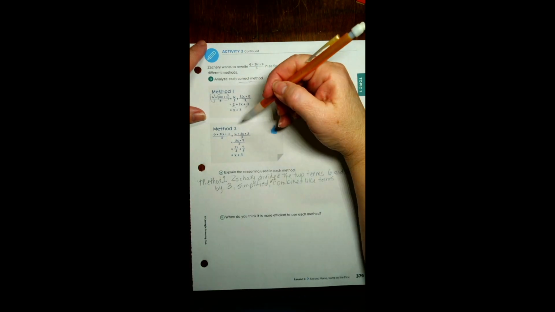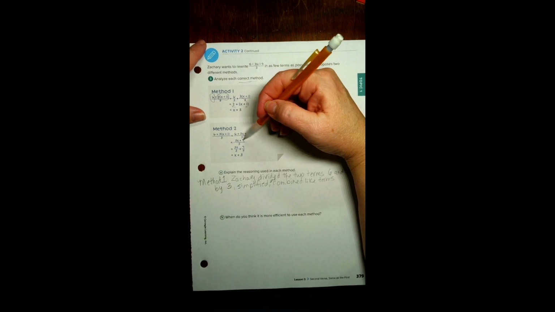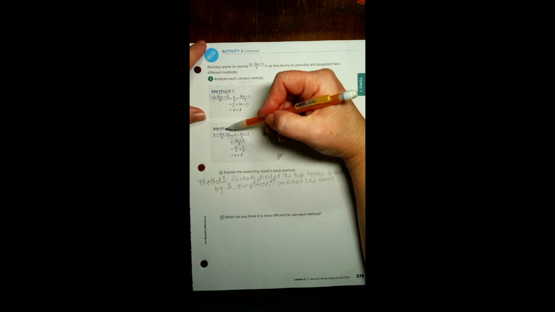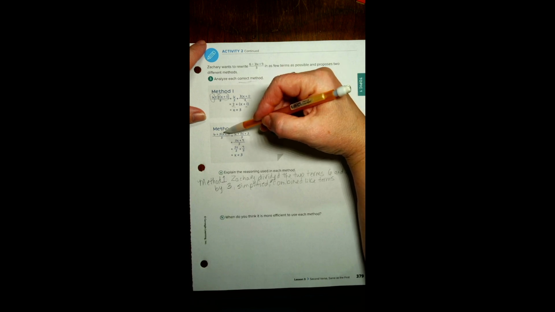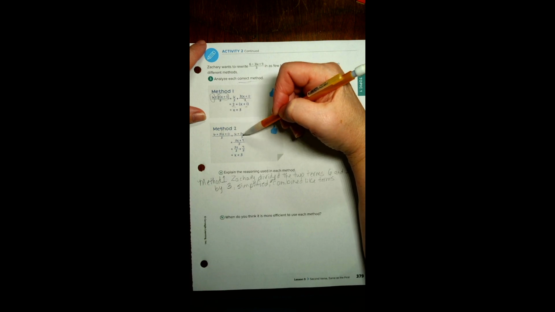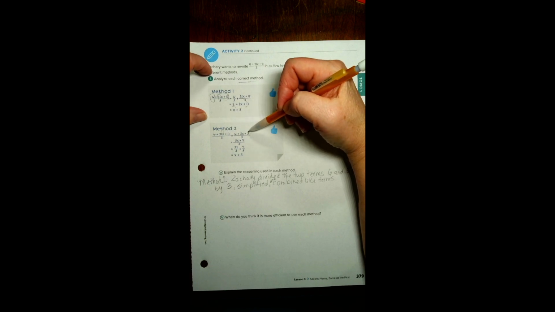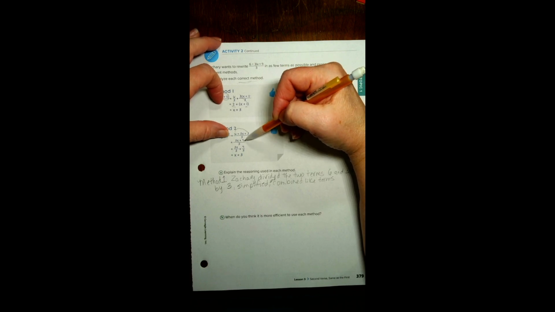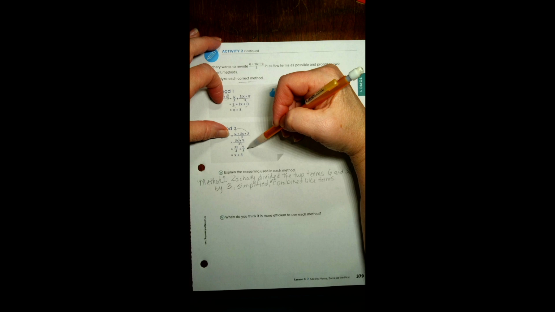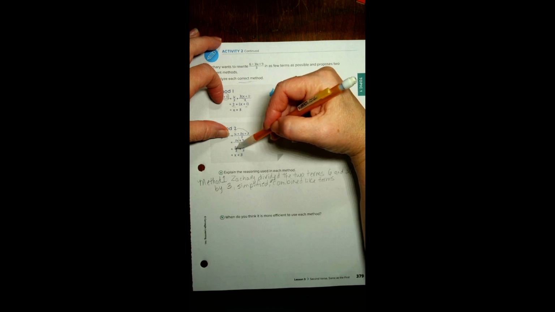Okay, method 2. So he didn't divide it up here. We started with 3 times the quantity of x plus 1, but now I see a 3x plus 3, so it looks like he distributed that 3. And then what did he do? Then it looks like he took the 6 and the 3 and added them together to get 9. Then he split the 2 terms up here. 3x divided by 3 cancels out to just x, and 9 divided by 3 is 3.